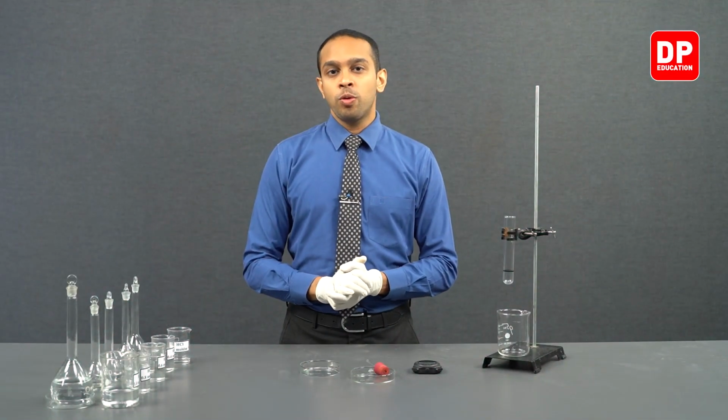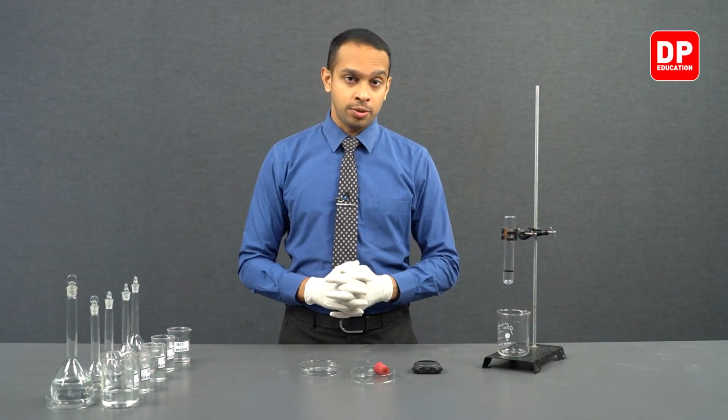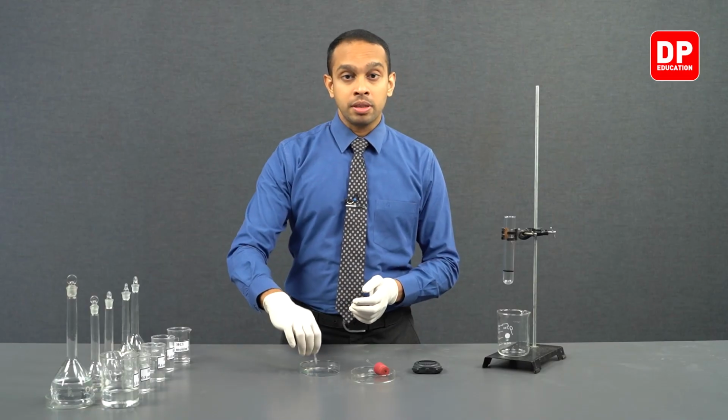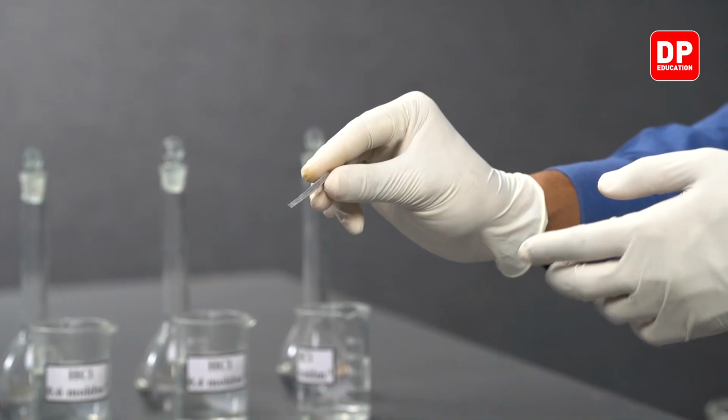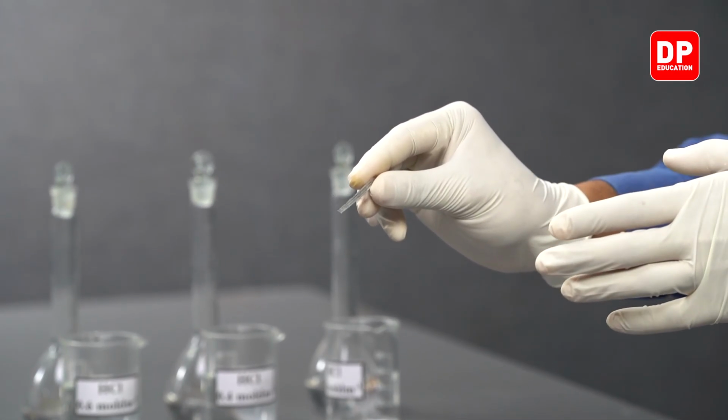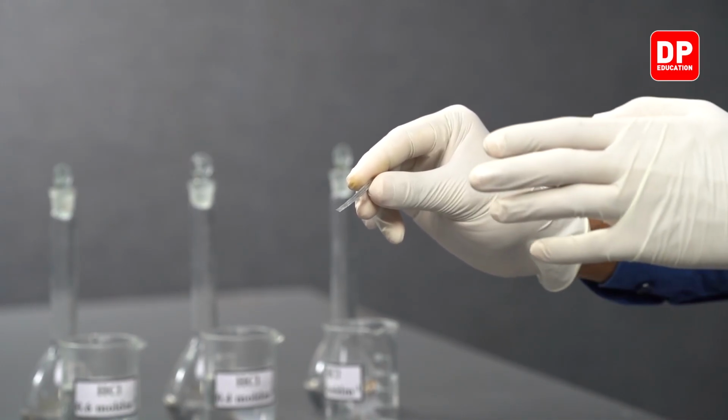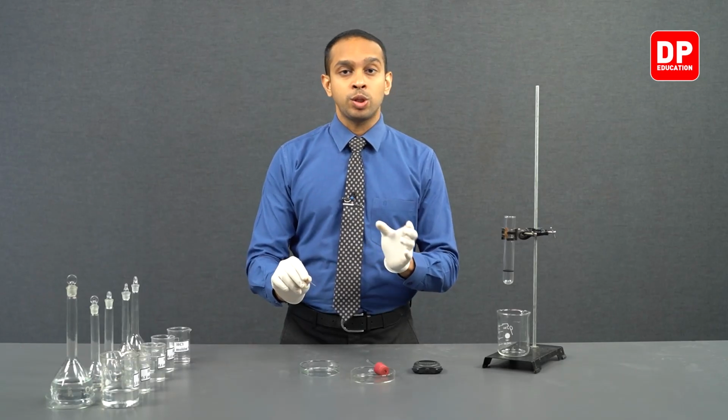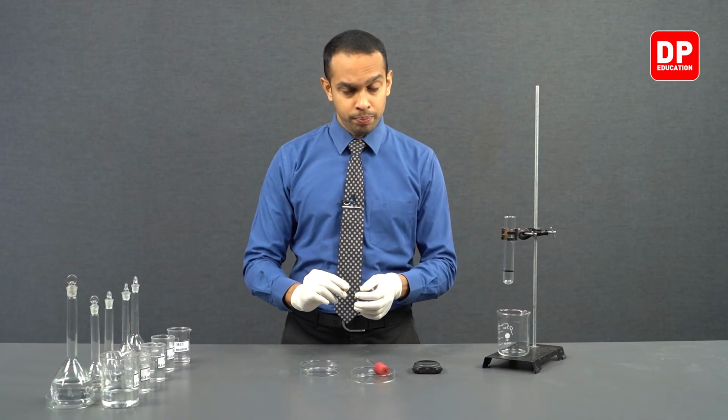Now we move on to the second experiment. In this experiment as well, we will be taking a strip of magnesium that is equal in length to the length of the magnesium strip that was used in the previous step.